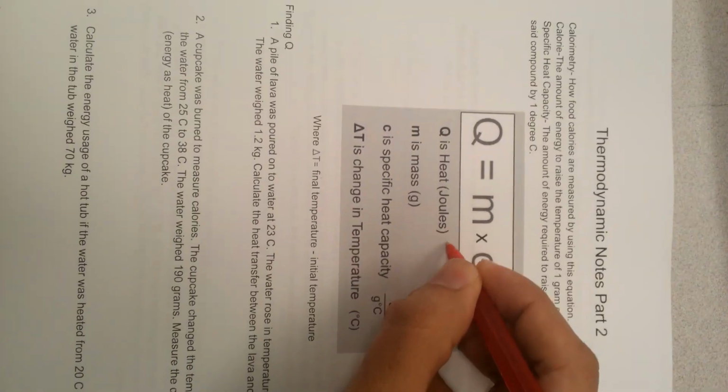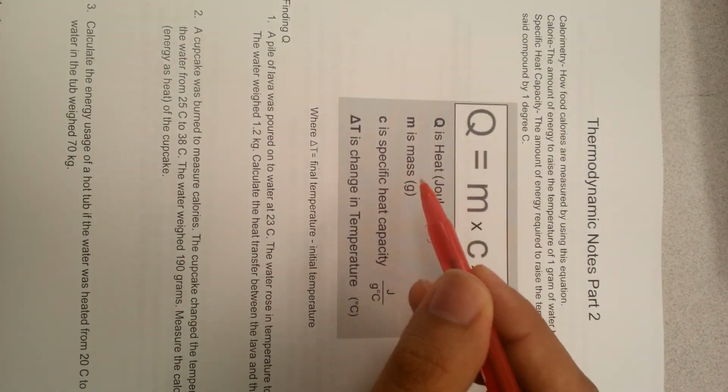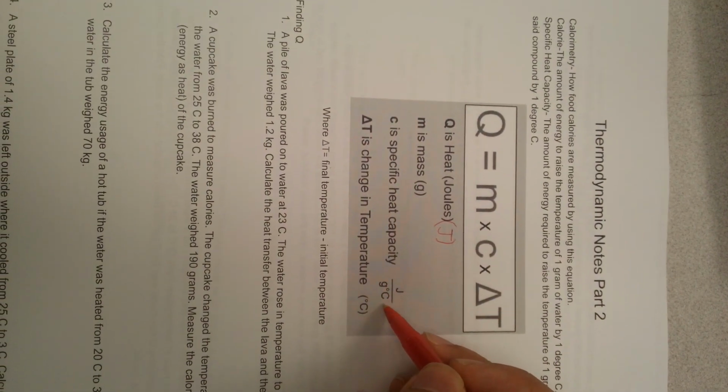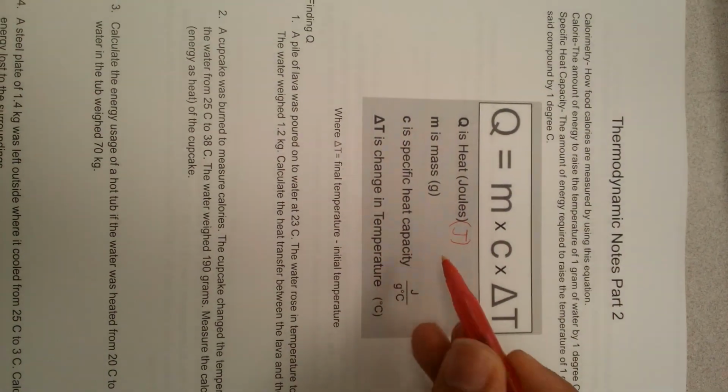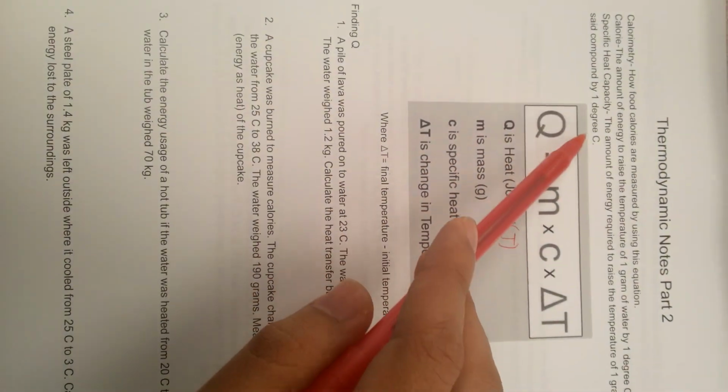Q is for heat, and it's anything with a J next to it. It's going to stand for Q. M is for mass, so anything that says G has a mass. C is for anything that has J over G over C, and delta T is for anything that has degrees Celsius next to it. If you see a Kelvin, then you must change it to Celsius. So here are some definitions here, and of course, you could read them on your own time.